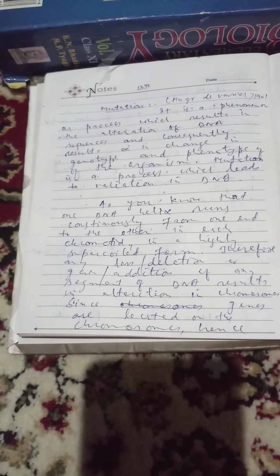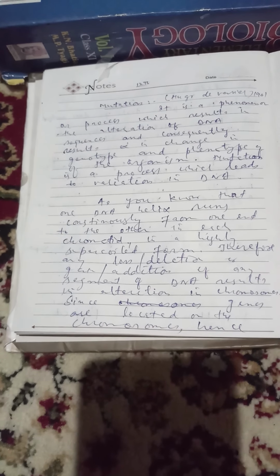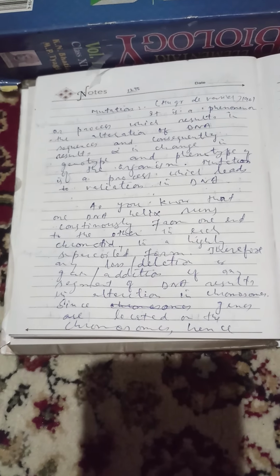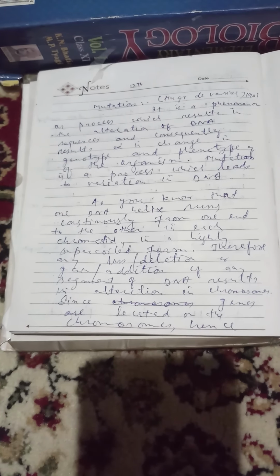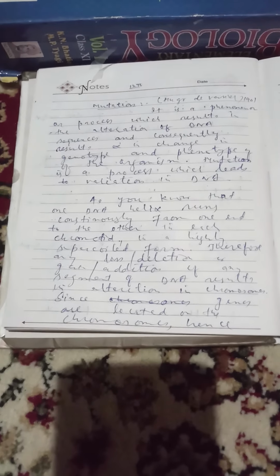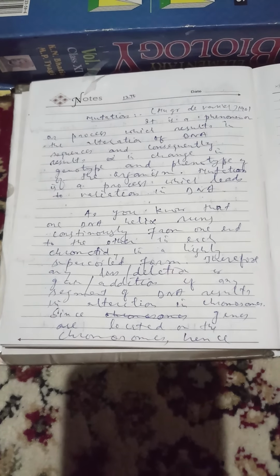If any loss or deletion occurs, or any gain or addition of any segment of DNA, it finally brings about a change in the chromosomes, which leads to the variation of DNA. So this is the mutation which occurs due to loss or deletion, or due to addition or gain of any DNA segment in a DNA molecule, and which finally brings about an alteration in DNA sequence, affecting both the genotype as well as the phenotype of that very organism.